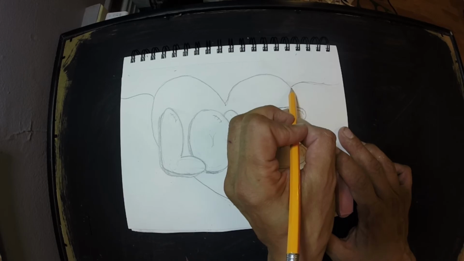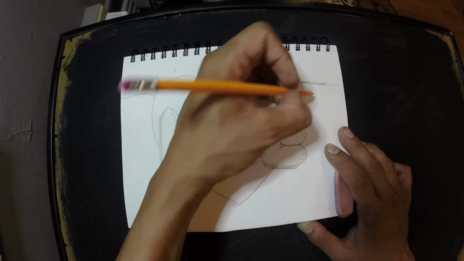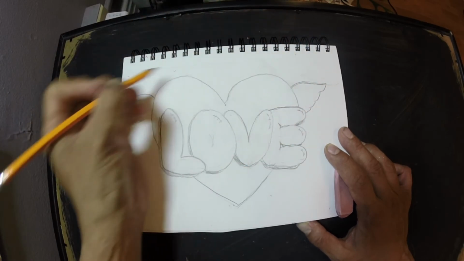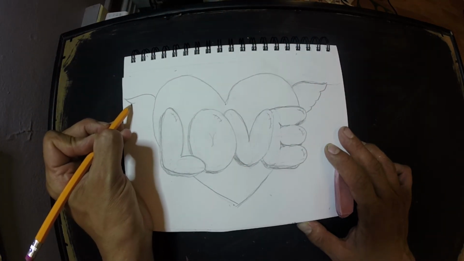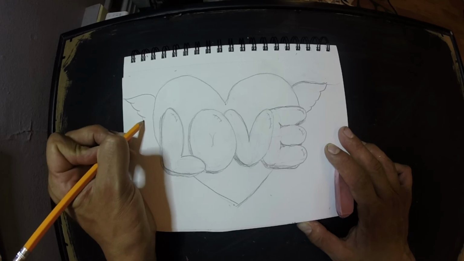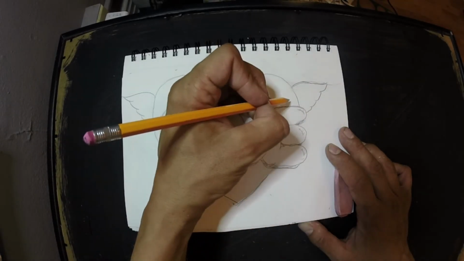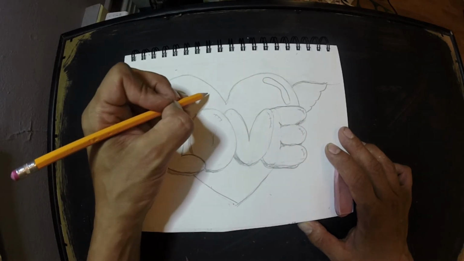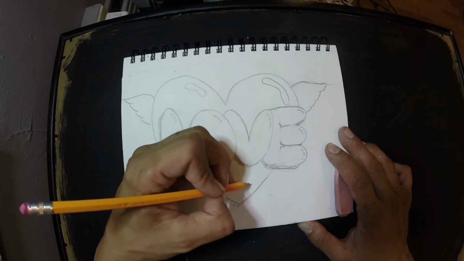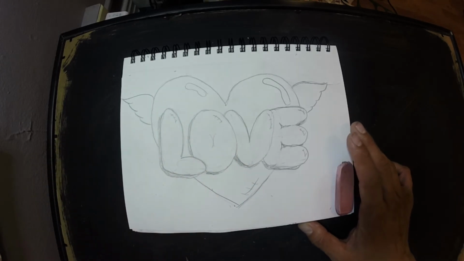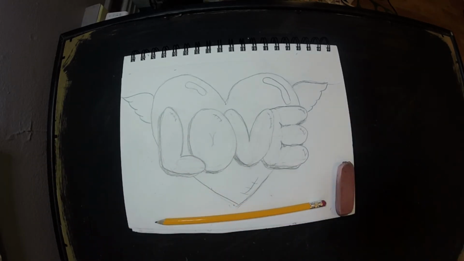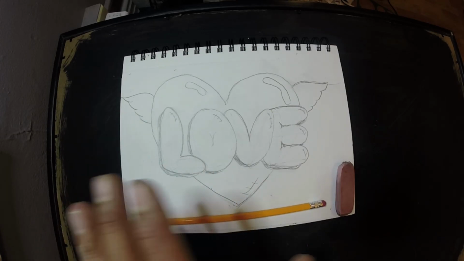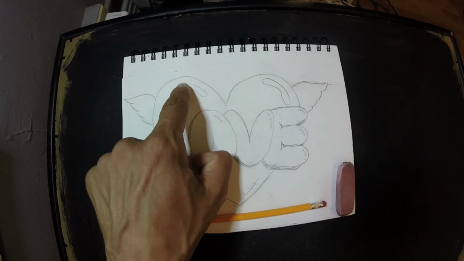Left side, right side. Okay, now we're going to make the and a big old gleam right here. There we have it. Your powerful graffiti message using a combination or a collaboration between an image and a word.